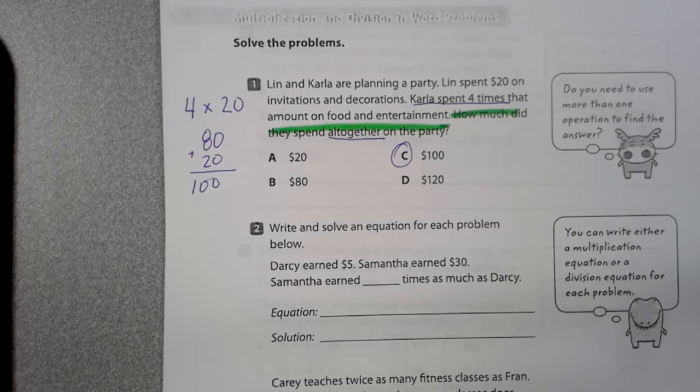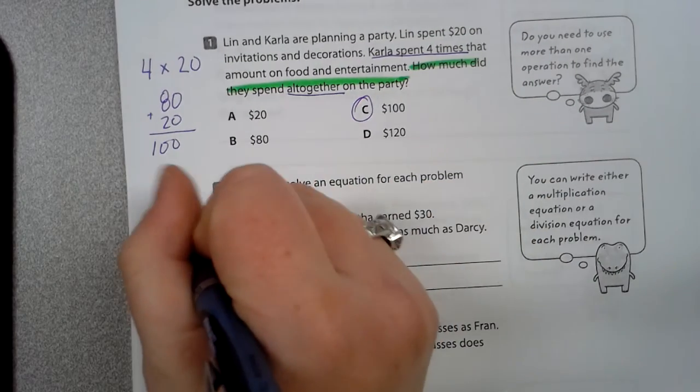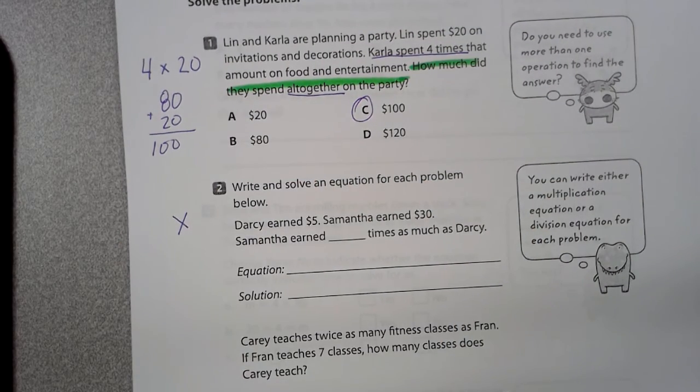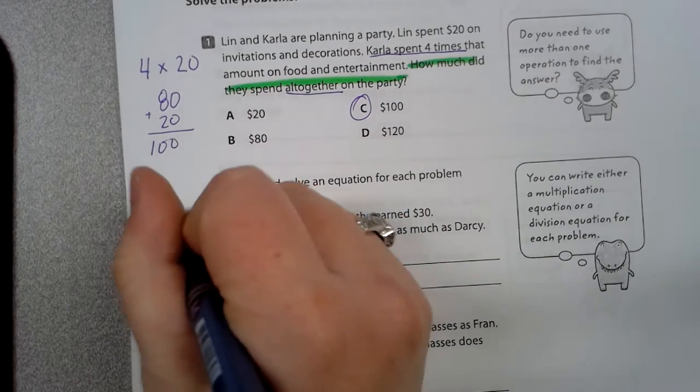Write and solve an equation for each problem below. Darcy earned $5. Samantha earned $30. Samantha earned blank times as many as Darcy. Okay, so for the equation, you're going to have to write 2. You could choose the division problem or you could choose the multiplication problem. I'm going to use X as the unknown, that's how much Samantha earned, okay? So no, I can't use X because we're multiplying.